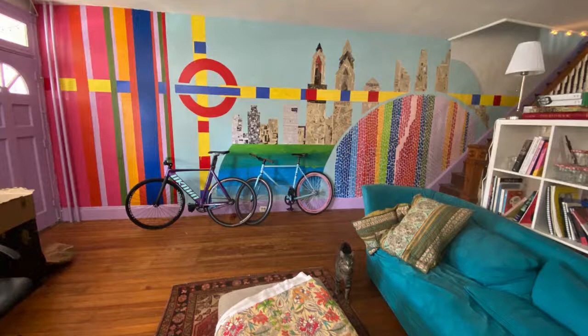The rainbow semicircle is an homage to Alma Thomas, who was a member of the Washington Color School and is just a huge inspiration to me. And I had just recently discovered her work in an exhibit at the Museum of Modern Art that was dedicated to mid-century American, I think it was American, but anyway, mid-century women artists. And the stripes over there on the left.